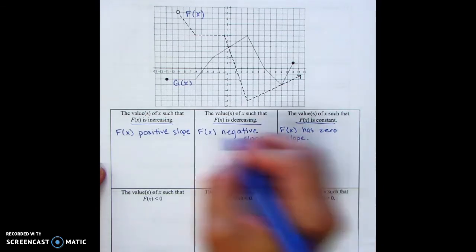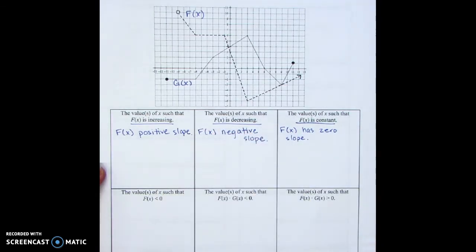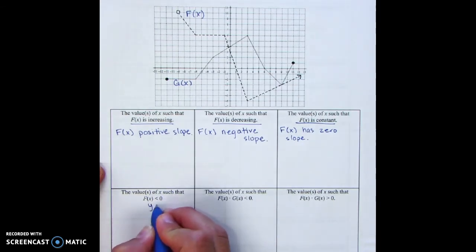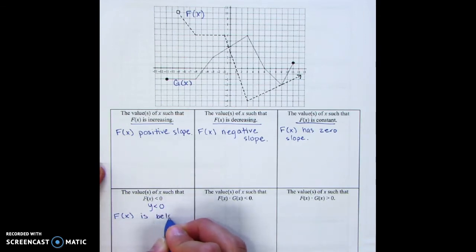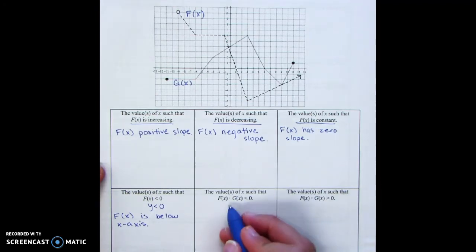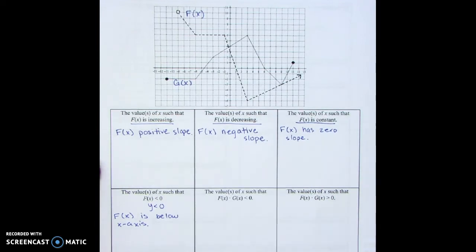Okay, we haven't done the answers yet. We're just doing the descriptions. Find the values of x such that f is less than 0. Remember, if these are the y's, where are the y's less than 0? That would be below the x-axis. And what the heck? Multiplication? Hold on. All right, we'll have to figure that one out.